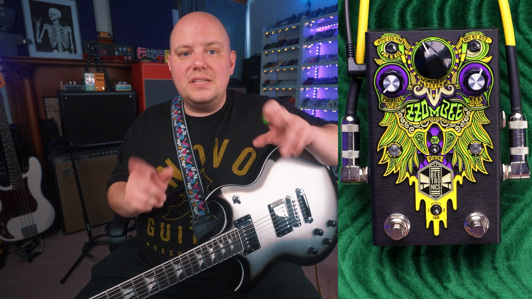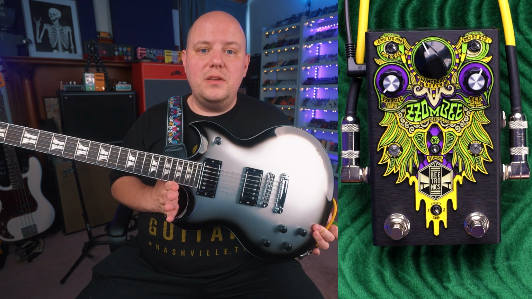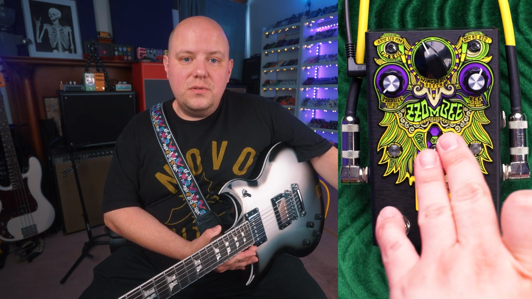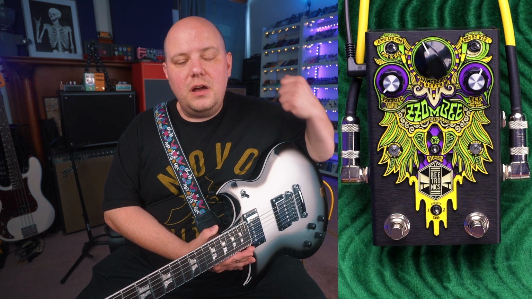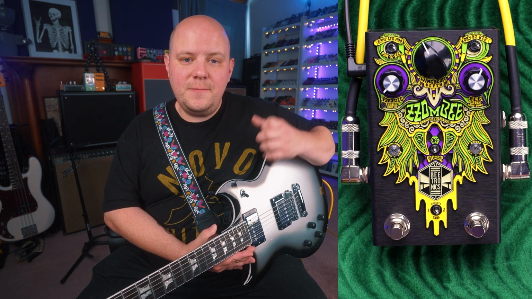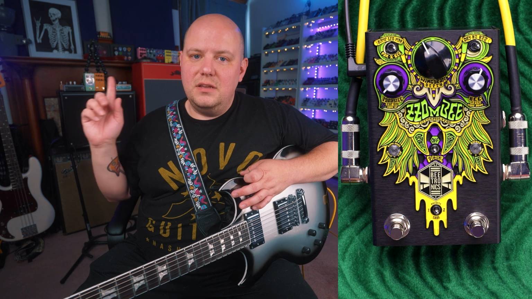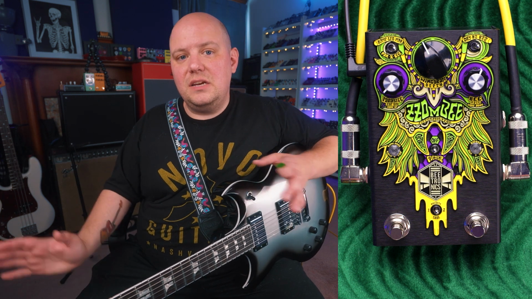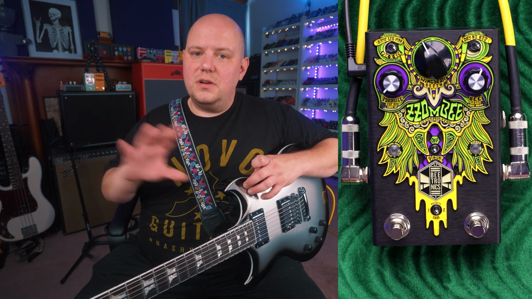So before we get into it, let's go over the signal chain. We're using this Woodwright Warlord. We're going into the Zzombee and then into the front of a Marshall DSL-20, and then that's going into the aux. Aux is going out to my interface. That's how we're getting the signal from the guitar into the computer.